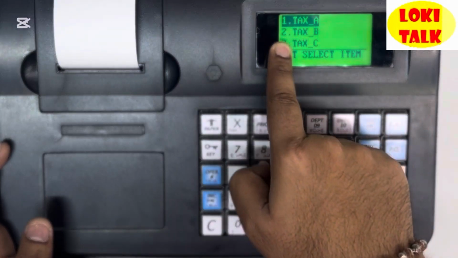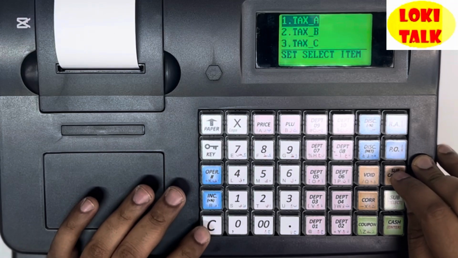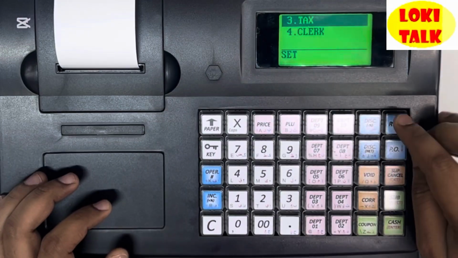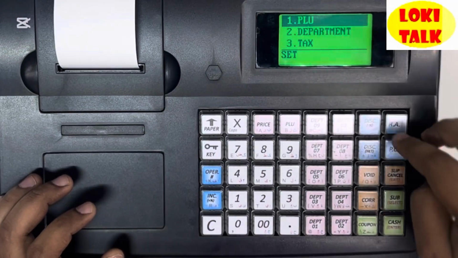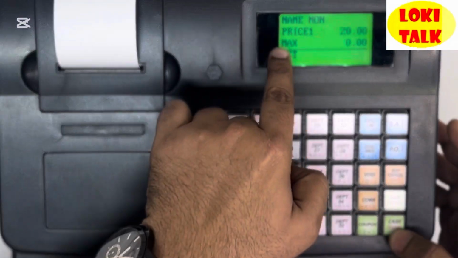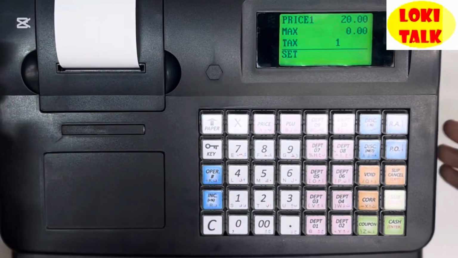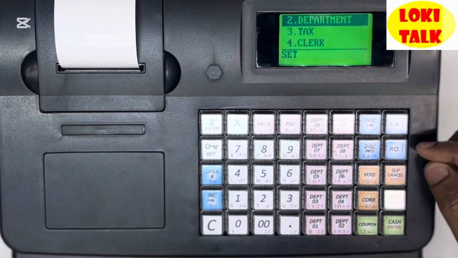So this is the number 1, 2, 3, like that. I'm just going back, that you are giving in the department. Instead of tax you have put 1. So this is coming from the tax system. Okay, so this is how you are creating a department.